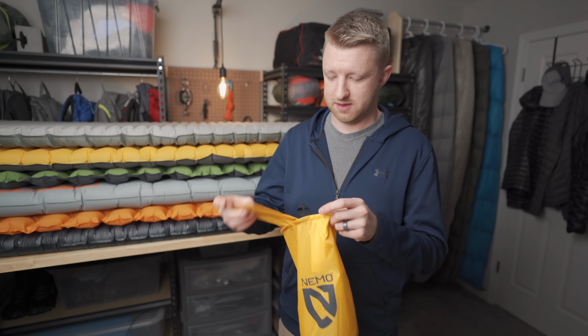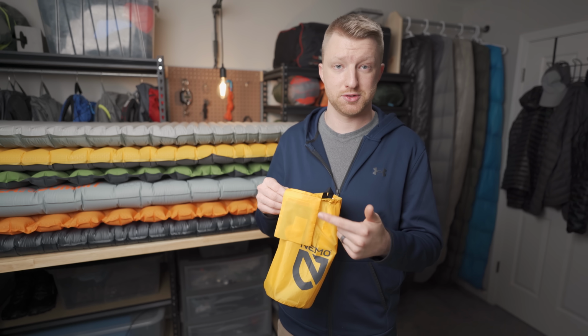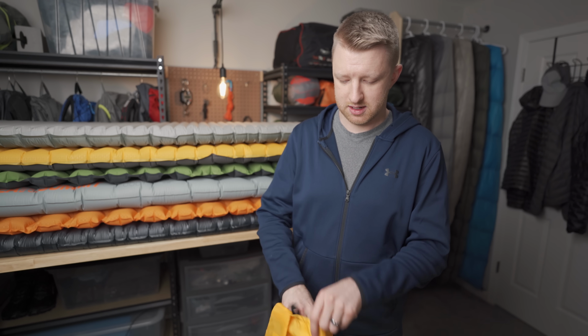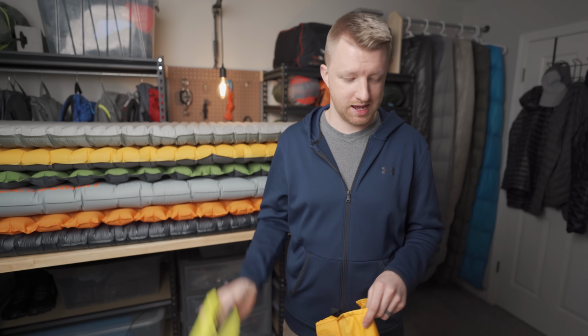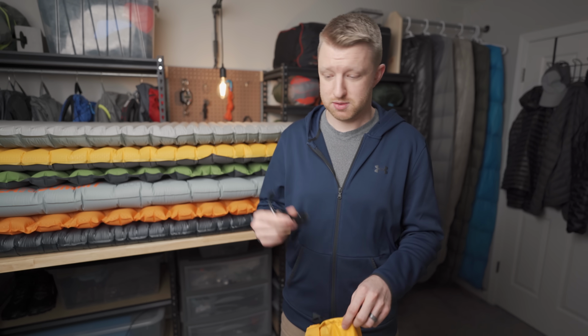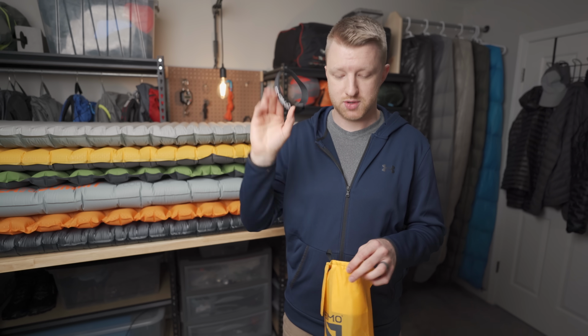For the Nemo Tensor, it comes with a stuff sack that has a little pocket on the inside to store your patch kit, and then it also comes with a pump sack, and the Nemo also comes with a little Velcro strap, so if you want to, you can just entirely ditch the stuff sack and wrap it up with a Velcro strap.